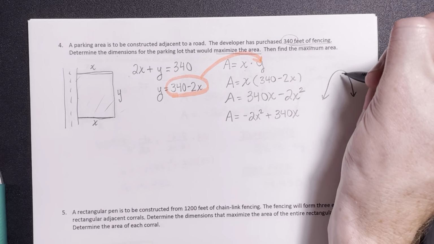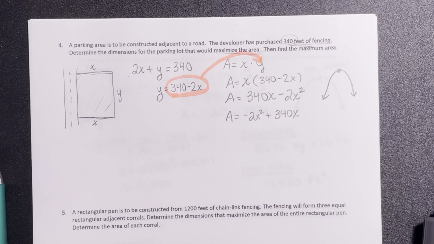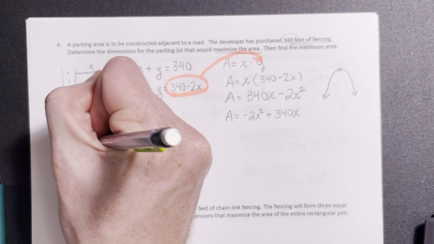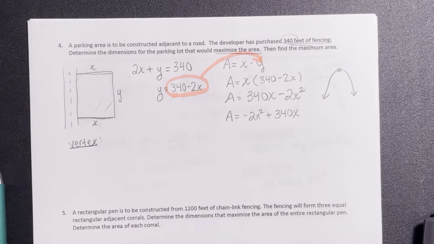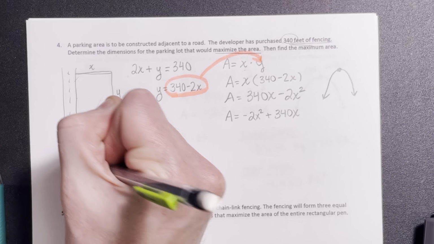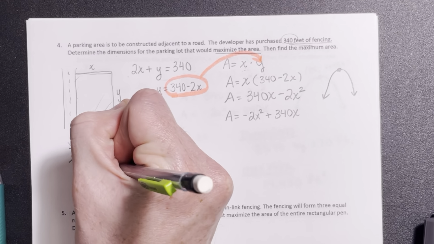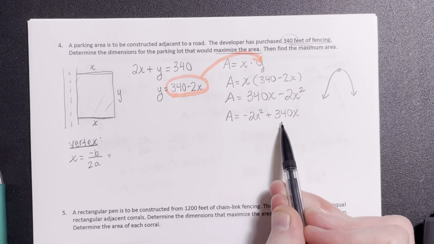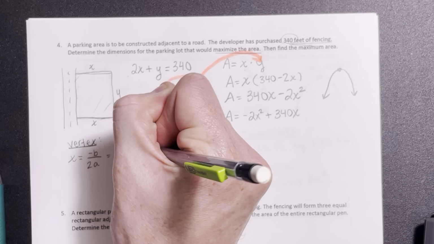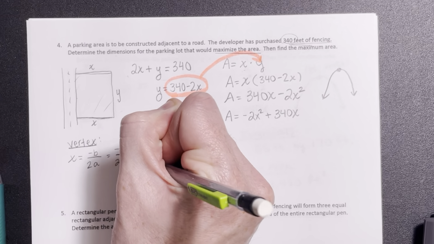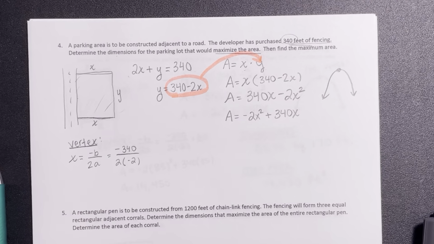What we want to do is find that maximum. Since the maximum is at the vertex, let's find that vertex first. We're going to use that negative b over 2a method to finding the vertex. So x equals negative b over 2a. In this equation, b is 340, so negative 340 over 2 times a, which is negative 2. Putting this into my calculator, we get 85 as x, which is the x coordinate or the input of our vertex.